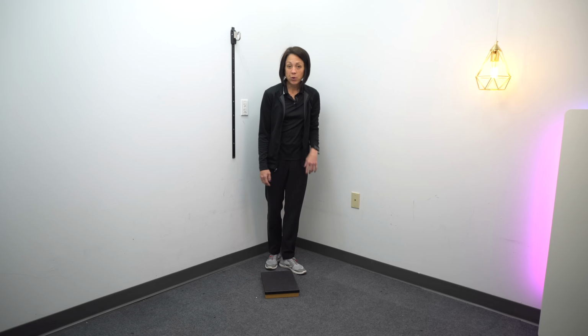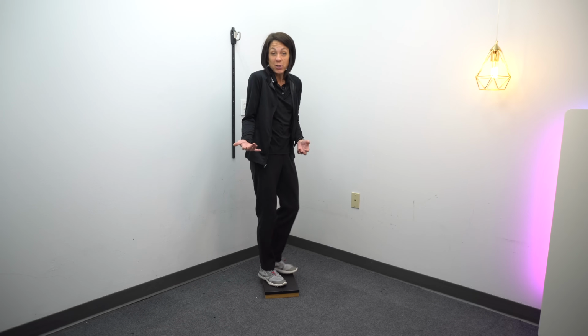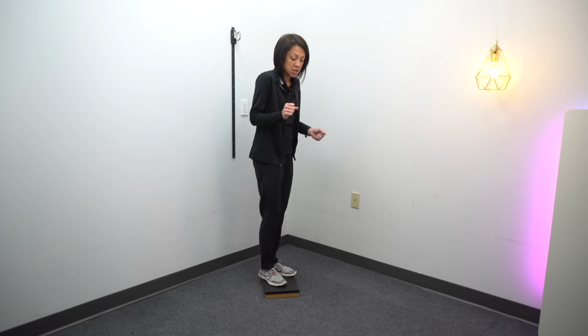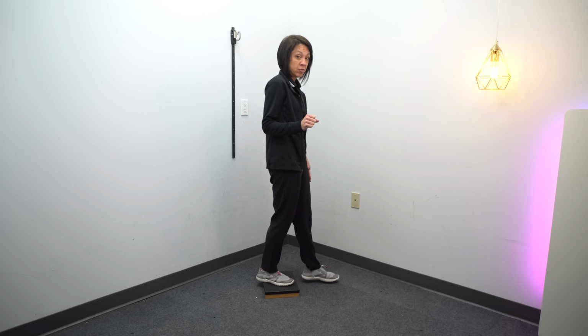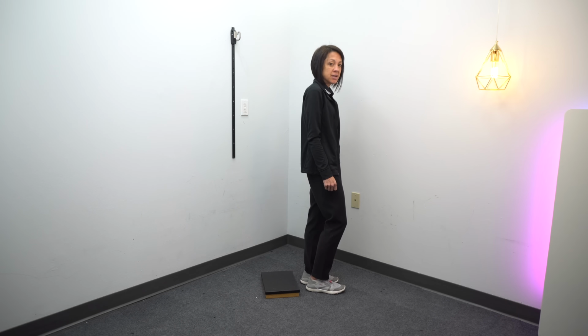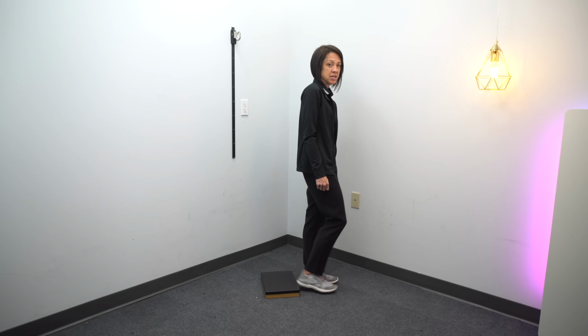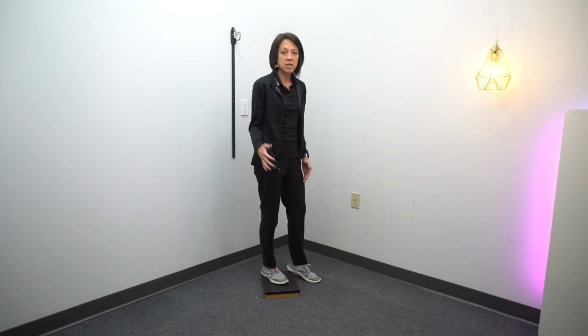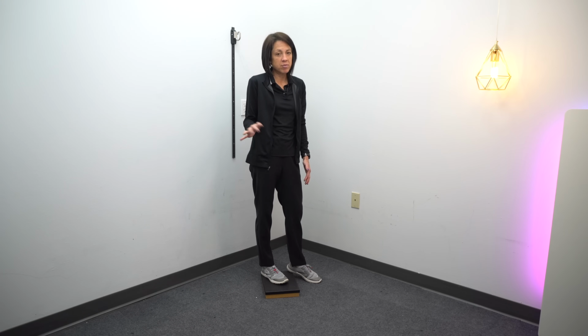All right, so now what we're working on is using gravity to assist a little bit. Again, trying to get your brain out of that mentality that you have to lift, lift, lift, lift, lift. You're going to step off with your uninvolved leg first, and then your goal is just to let that leg fall off the front of that step. Really focus on falling.